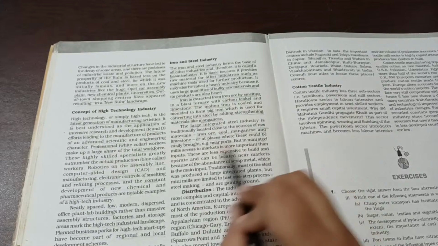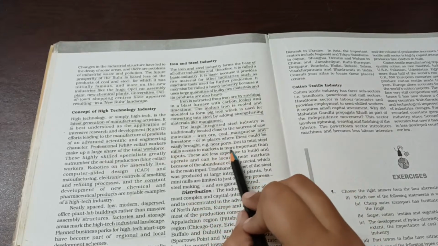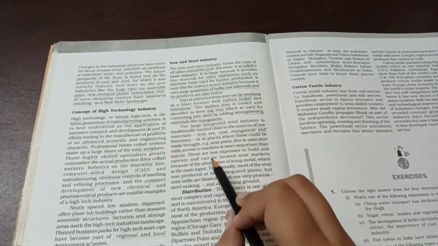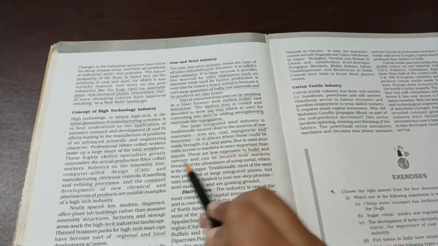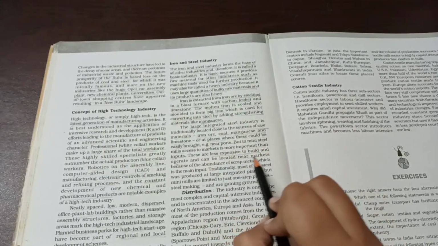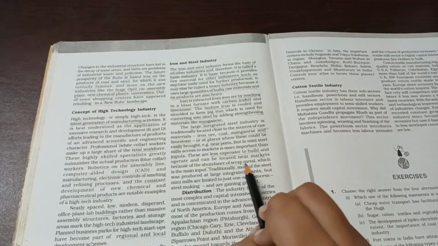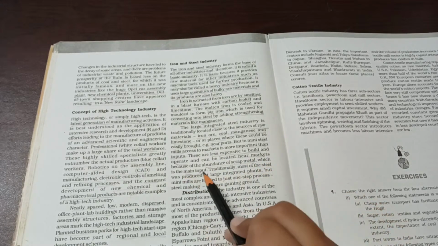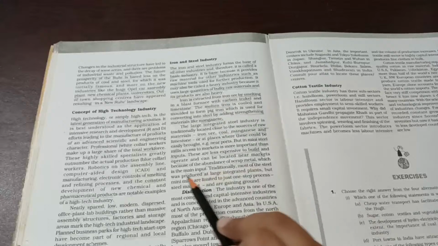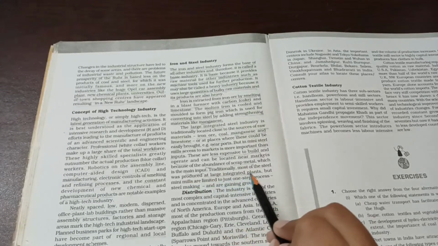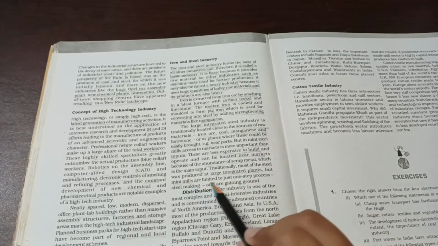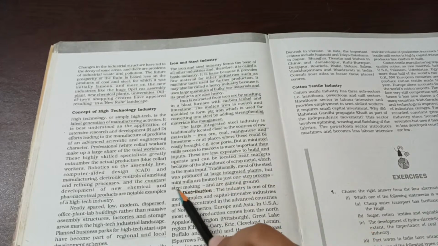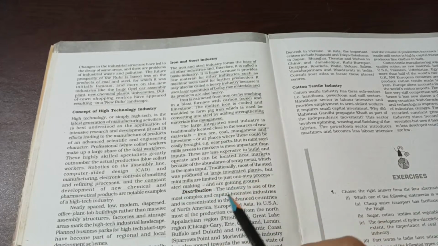But in many steel mills, access to markets is more important than inputs. These are less expensive to build and operate and can be located near markets because of the abundance of scrap material, which is the main input. Traditionally, most of the steel was produced at large integrated plants, but many mills are limited to just one step process of steel making and are gaining ground.